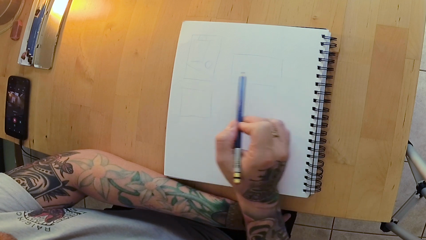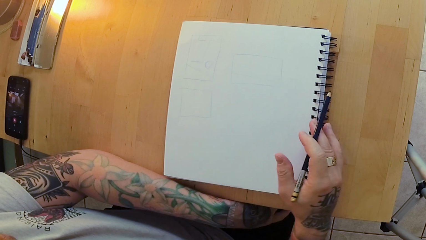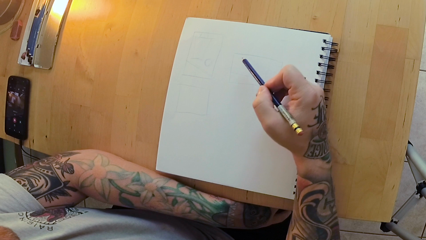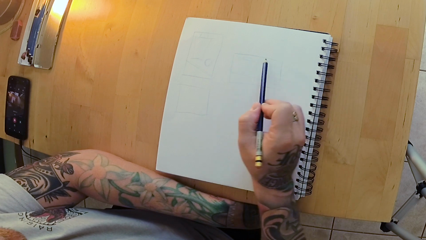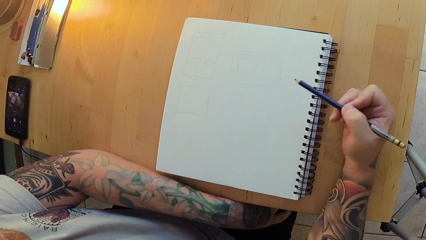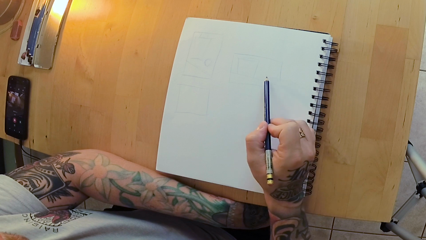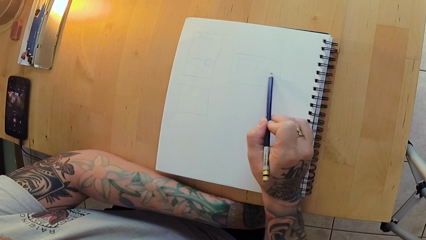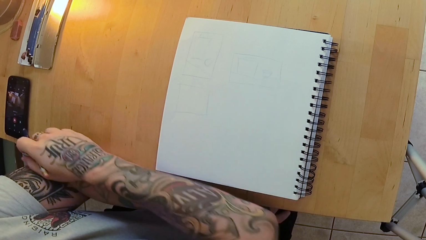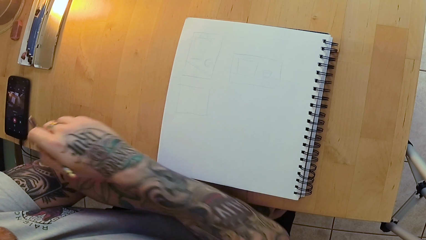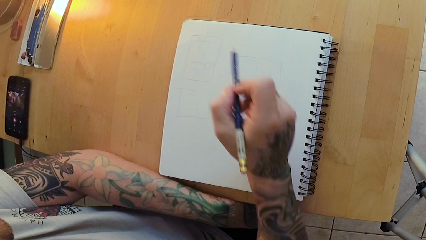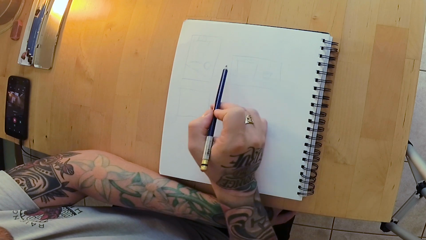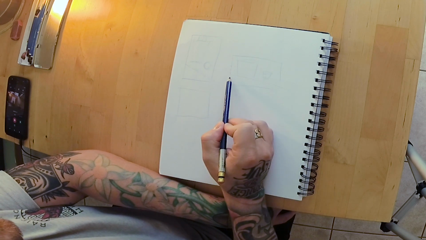So again, I can do this. I'm exaggerating some of these proportions and whatnot, and I'm kind of moving them around to see where they might fall. While I'm doing this, I'm thinking about the rule of thirds.